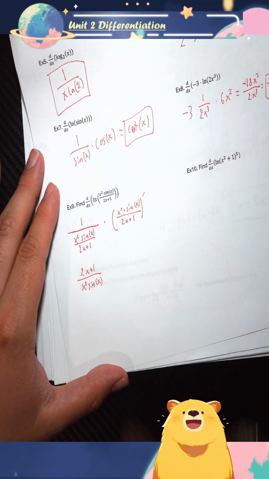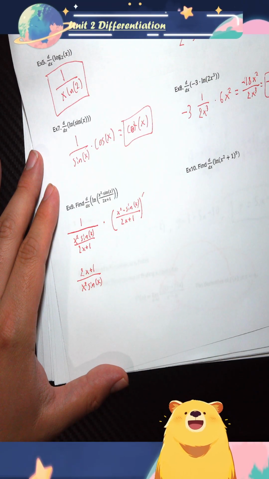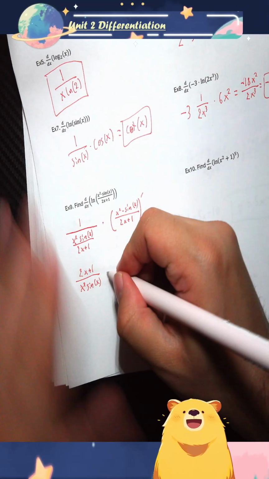And then from here, we know that that is the quotient rule.